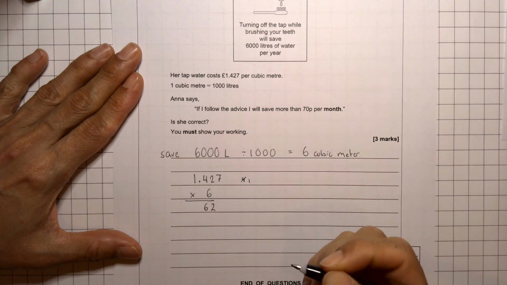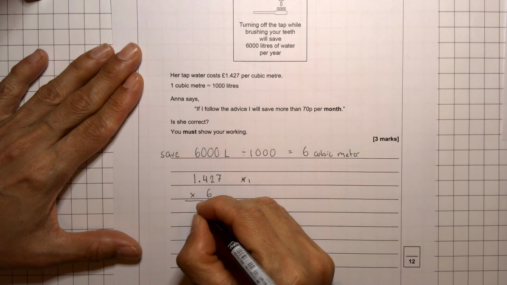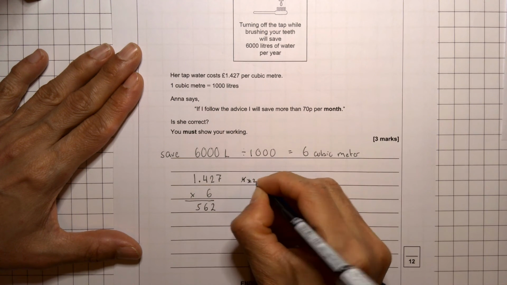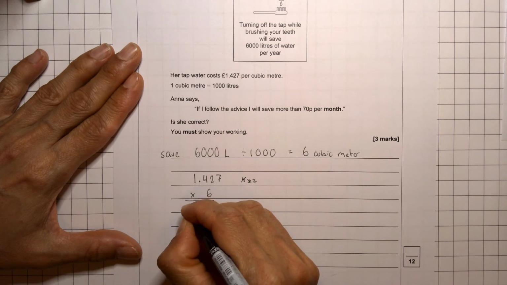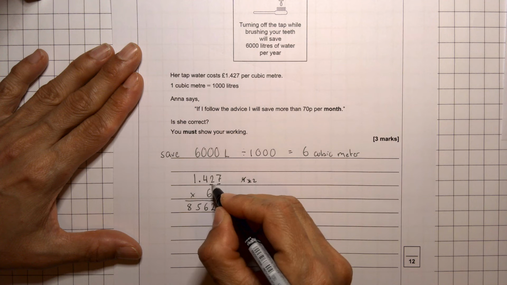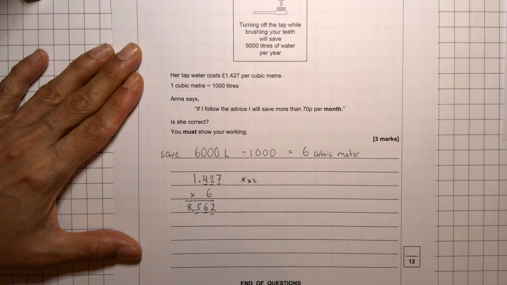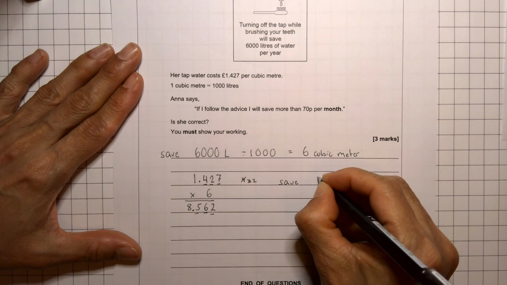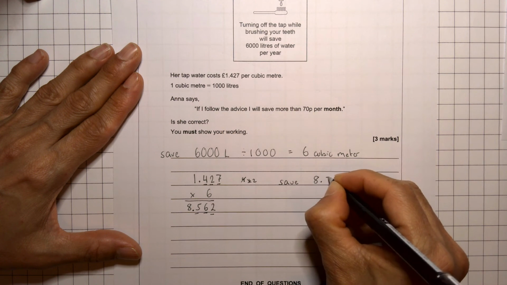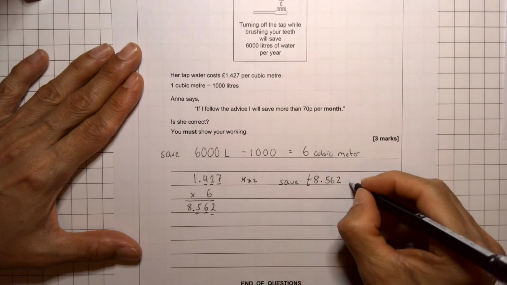Carry 1. 6 times 4 is 24, plus 1 is 25. Carry 2. And 6 times 1 is 6, plus another 2 is 8. We have 3 decimal places, so 3 decimal places in the answer. So she will actually save in money £8.562 in a year.